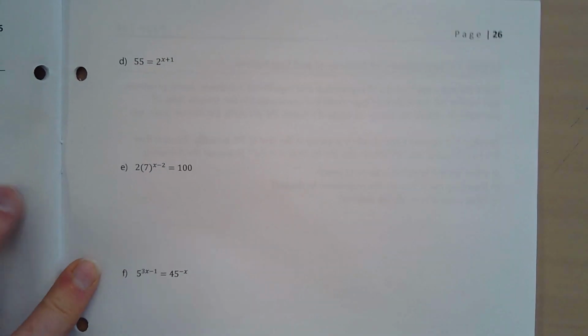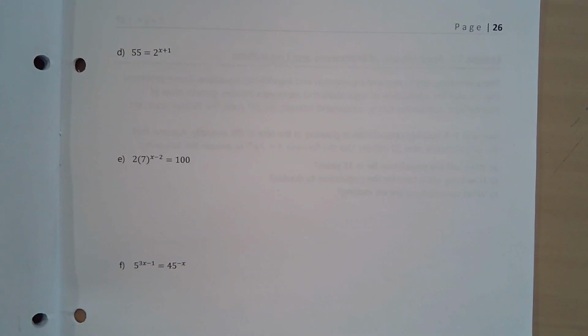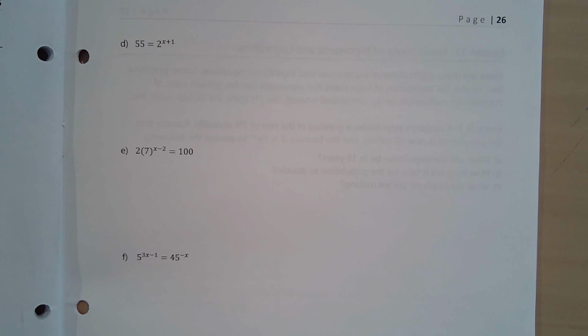To the next part. So now I have 55 equals 2 to the power x plus 1. It's an exponential equation. Can I convert left and right to the same base? There's no way, right? 55 is not a base 2 number.